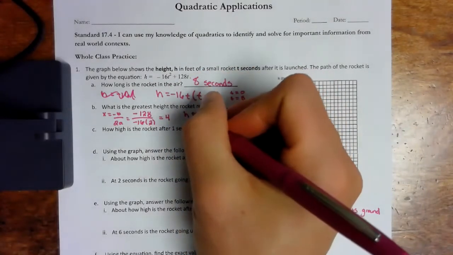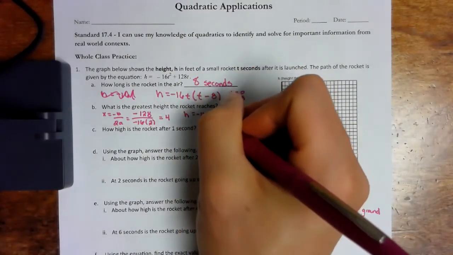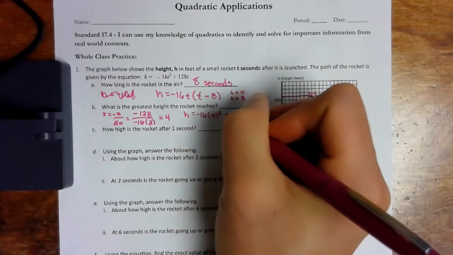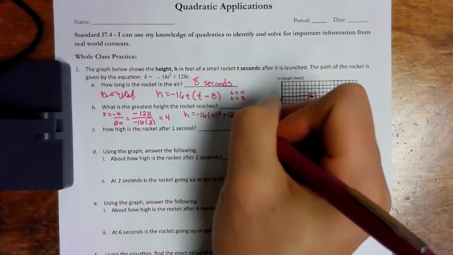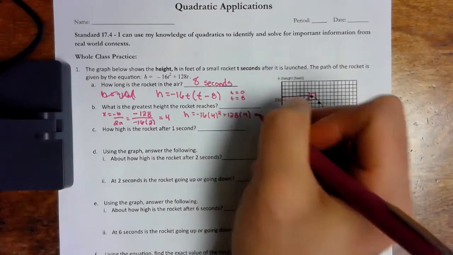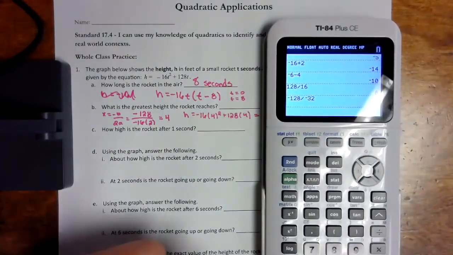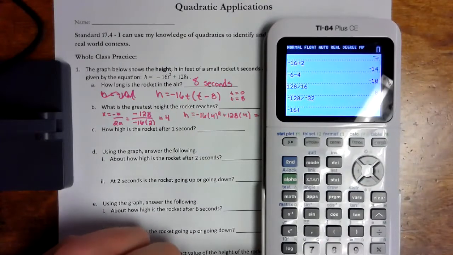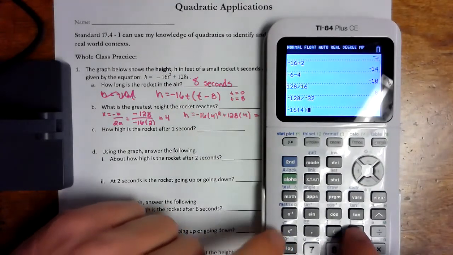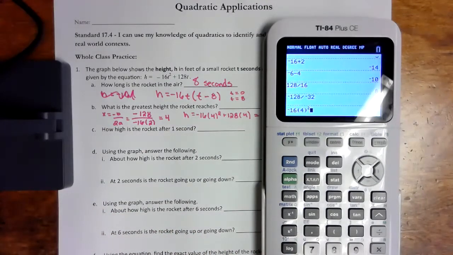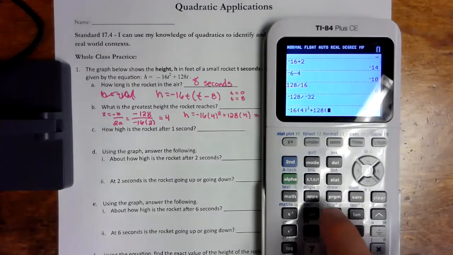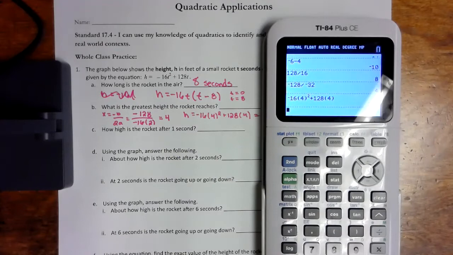So I'm going to say h equals negative 16, 4 squared, plus 128 times 4. And I'm actually just going to plug all that in my calculator. So negative 16, I'm going to put 4 in parentheses, square it, and then plus 128, and then times 4 in parentheses as well. And press enter, and it tells me 256, which is different than what we thought, right?